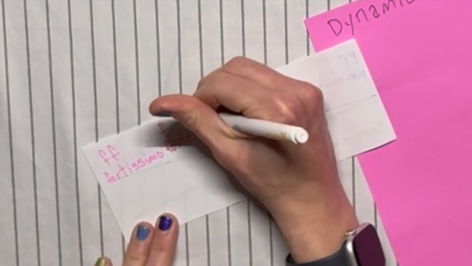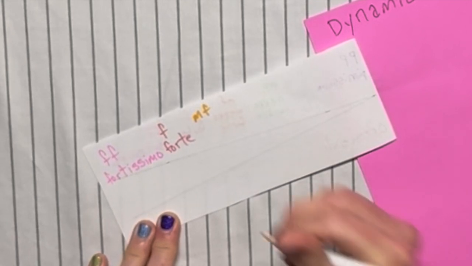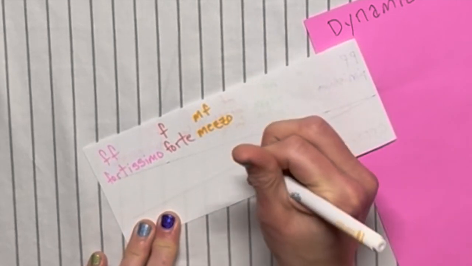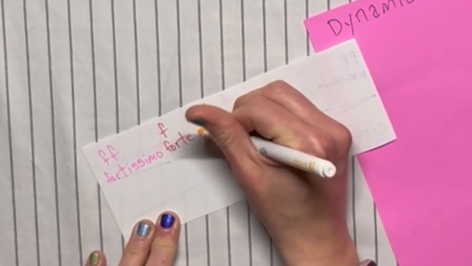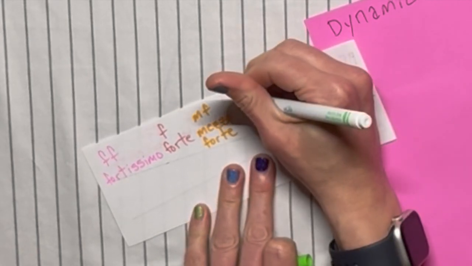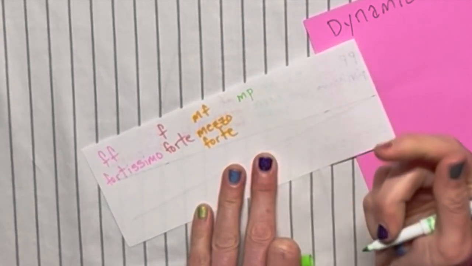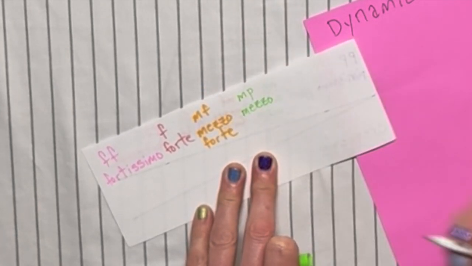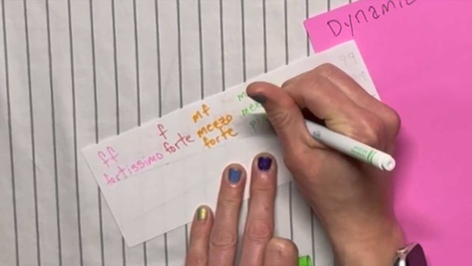So now we must be ready for mezzo forte. We need an M, F. And then, of course, that's spelled mezzo, M-E-Z-Z-O. And forte, F-O-R-T-E. So now we're getting into the neighborhood of softer dynamics, aren't we? All right, so we need MP, not the softest yet, but we're getting there. MP, mezzo piano, M-E-Z-Z-O, piano, P-I-A-N-O.